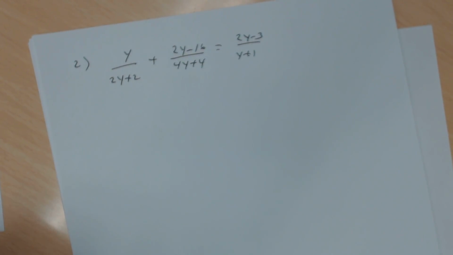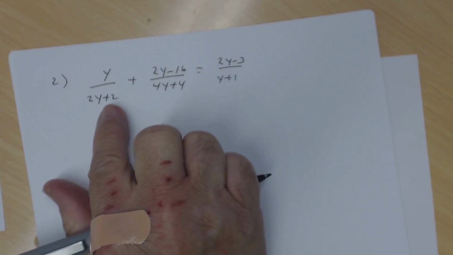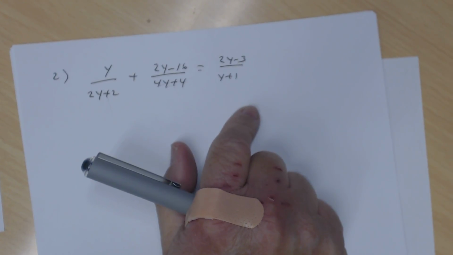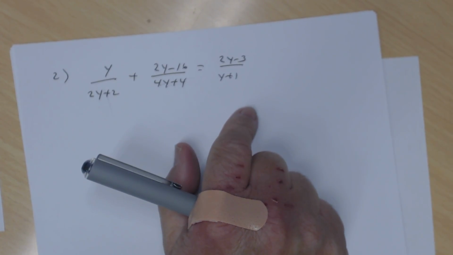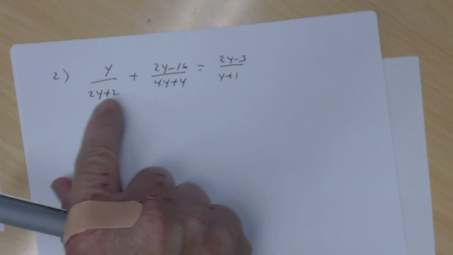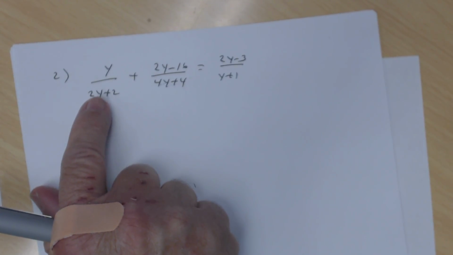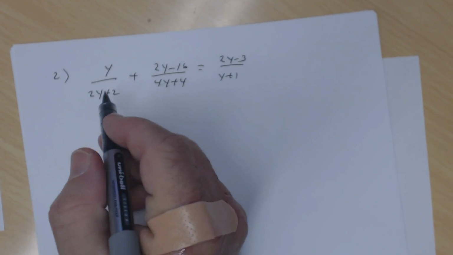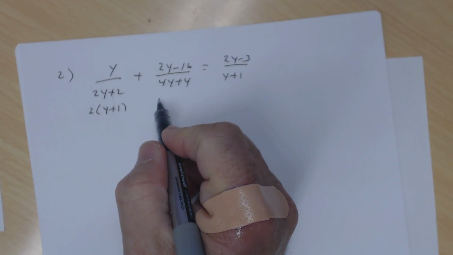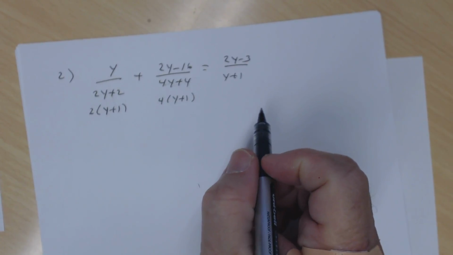Alright, so let's suppose we had that. The first thing you're going to do, again, this is a rational equation. It's made up of rational expressions. And so the first thing you're going to do is factor your denominators. Notice this time I can. In the previous problems I could not, but now I can. Here I could factor out a 2, so I get 2 times y plus 1. Here I can factor out 4, so I get 4 times y plus 1, and this is y plus 1.